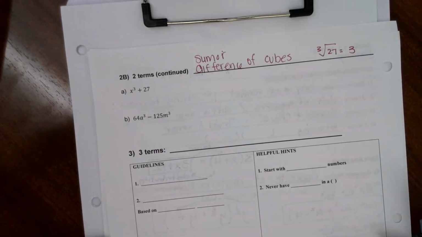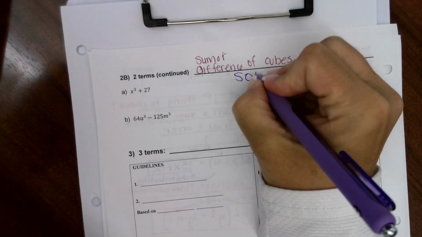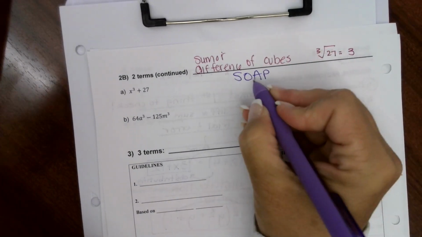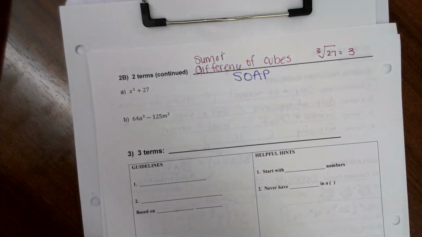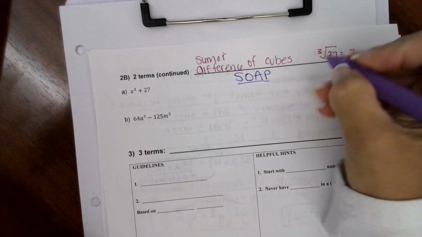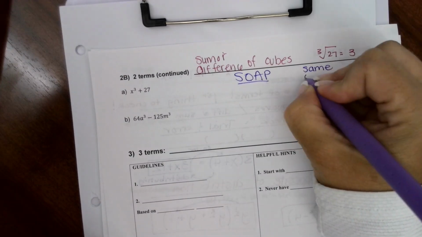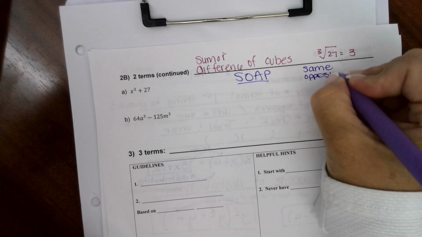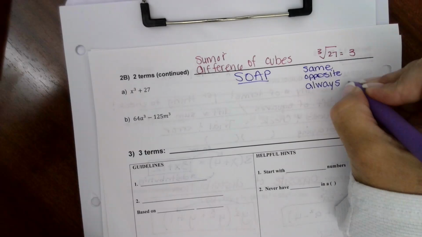So a lot of times, and you might have heard this as a little acronym to remember this: same, opposite, always positive. So when we see a sum or difference of cubes, we sometimes use this acronym of SOAP, and it stands for same, opposite, always positive.